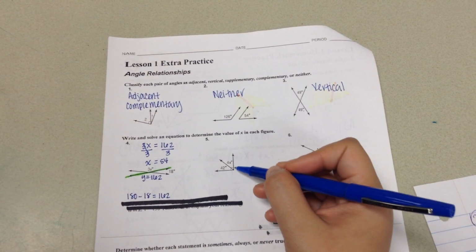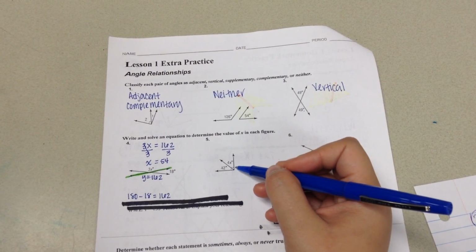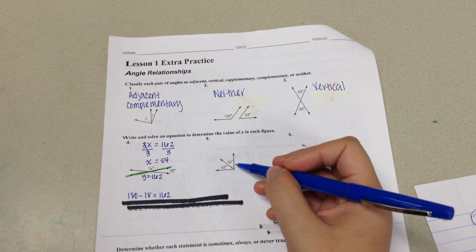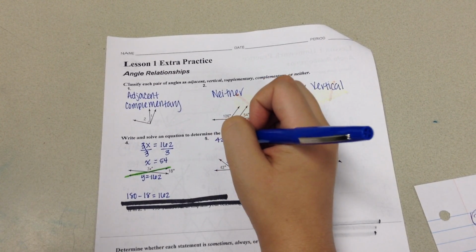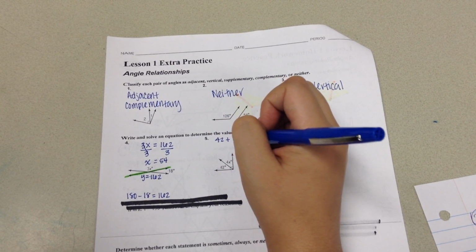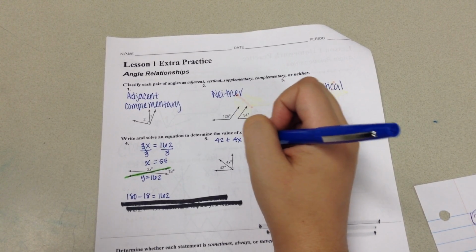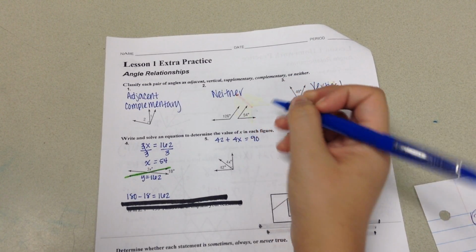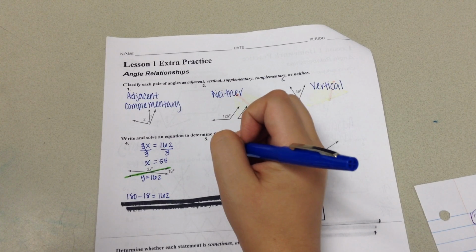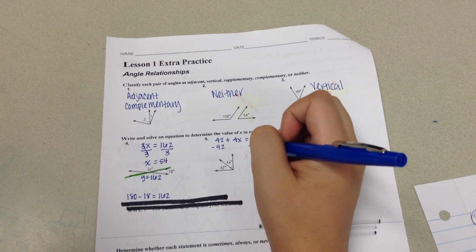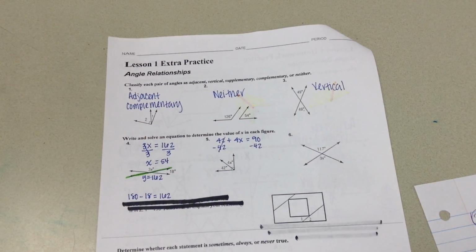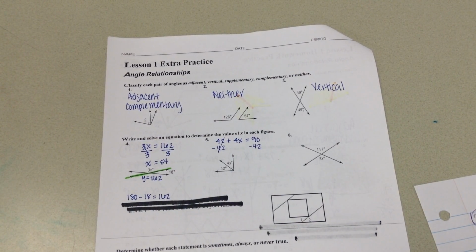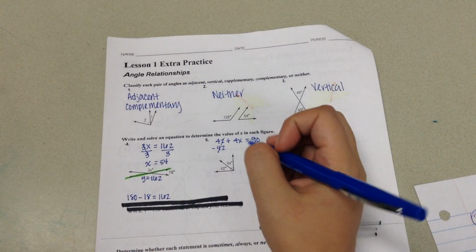Now, over here, we know that 42 plus 4x has to equal 90 degrees. So, if I subtract 42 first, I subtract 42 from both sides. 90 minus 42 is going to give me 48.